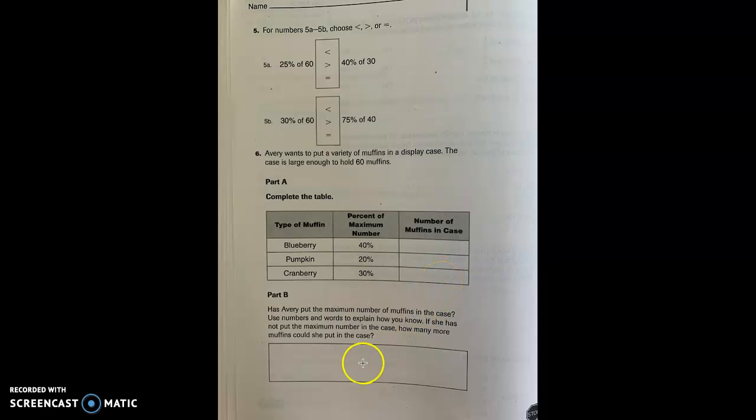For part B, it's asking if she has already put the maximum number of muffins in the case. So you're going to add up these numbers, how many muffins she already has in the case, see if it's equal to 60. If it's not, then you need to find out how many more muffins she can put in the case. So 60 minus however many muffins total you got here equals how many more she can put in the case. Go ahead and solve all of those problems in your spiral notebook before you go to the next part of the video. Pause your video.